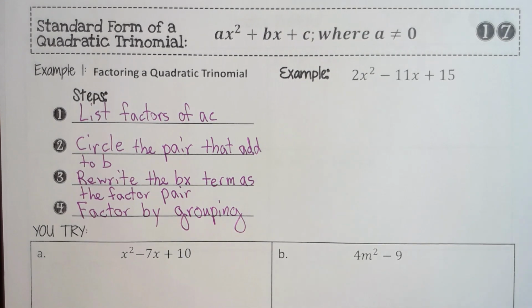Basically, you being able to do this really, really well right now is going to help you a lot in your future. So I'd recommend practicing it until you get really good at it, because it's kind of challenging at first and it's really, really important.